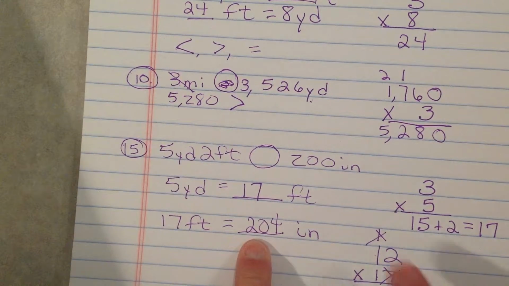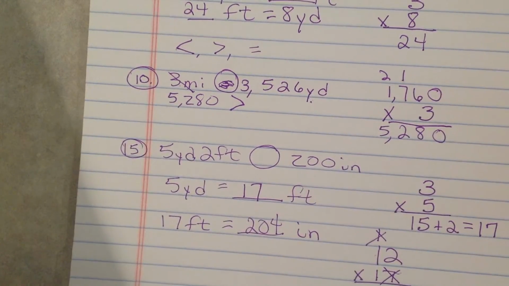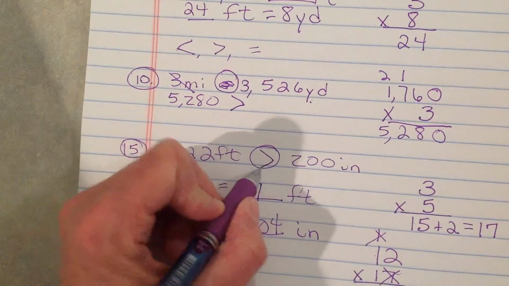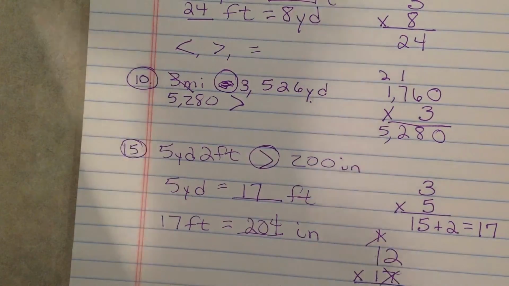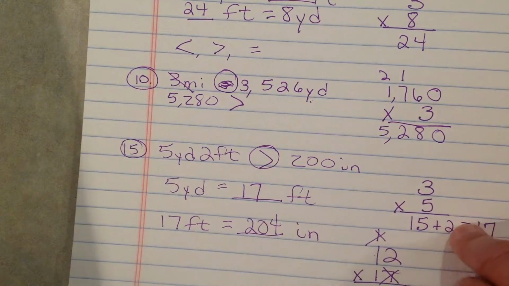Now, is that greater than, less than, or equal to 200 inches? It is greater than. All right, I'm going to do one more. One of your challenge problems on the back, and y'all need to get in the habit of doing these kinds of problems, because all questions are at least 2 and 3 steps on your March test. So we've got to get in the habit of trying to work through them.